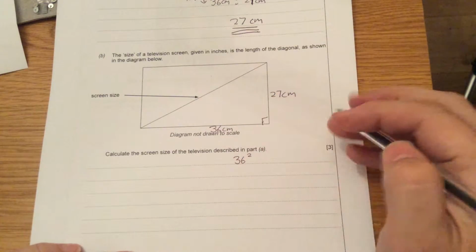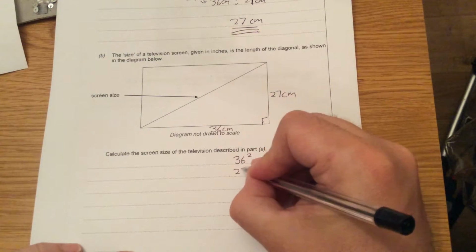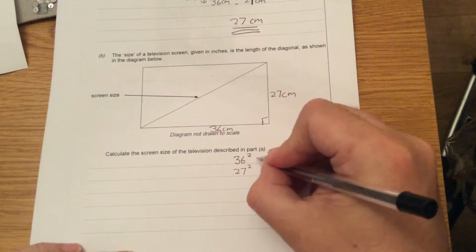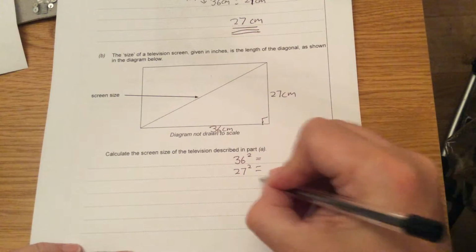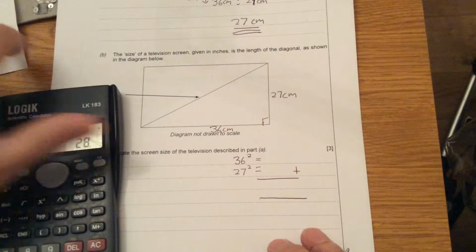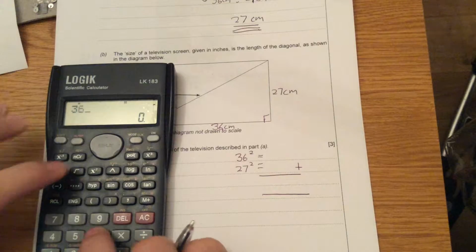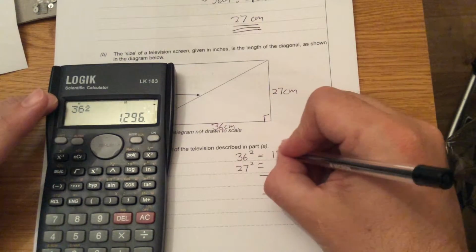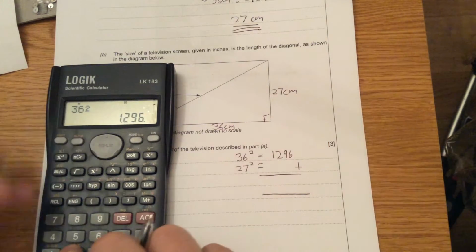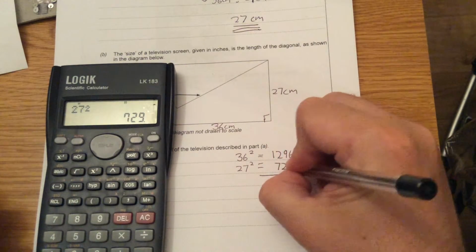So I take my longer side, 36 squared, and my shorter side, 27 squared, work the two of them out, add them together, and then square root the answer. So let's have a look. 36 squared is 1296. 27 squared is 729.